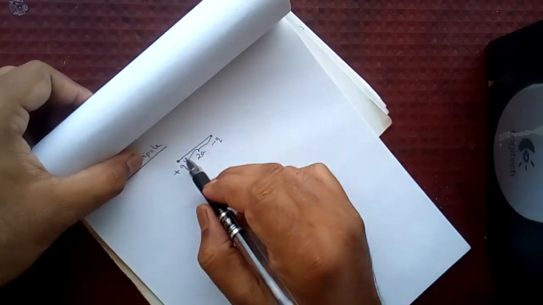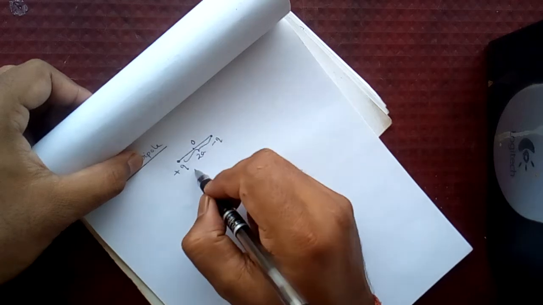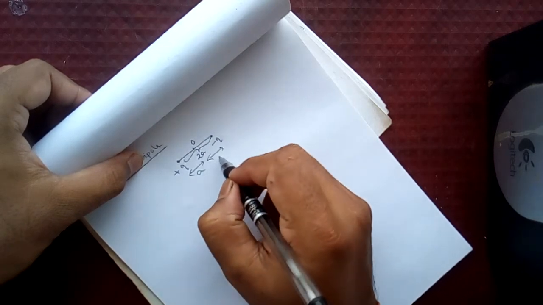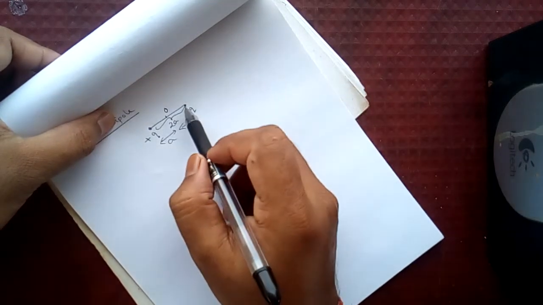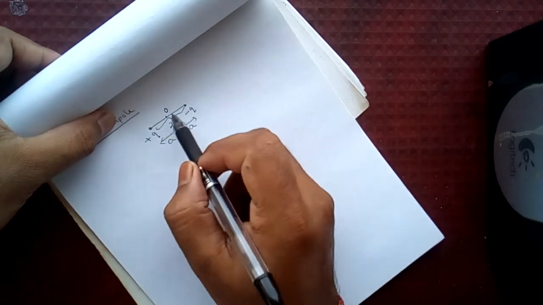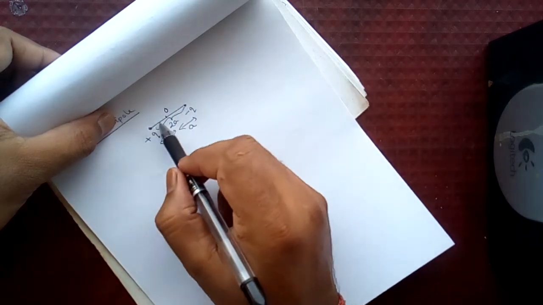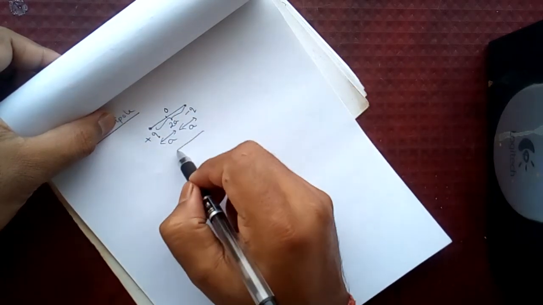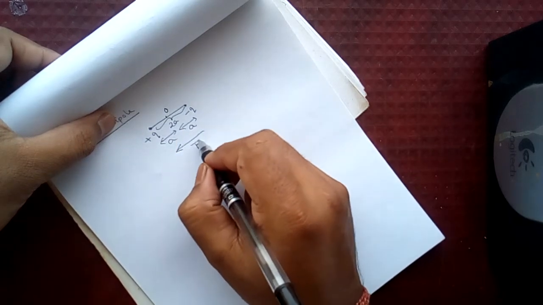Why do we take this distance as twice a? It is because if we consider the center O, this distance is a, this distance is a. Now the line joining the two charges actually represents some direction in space. This direction from negative charge to positive charge, we define a vector called dipole moment vector.